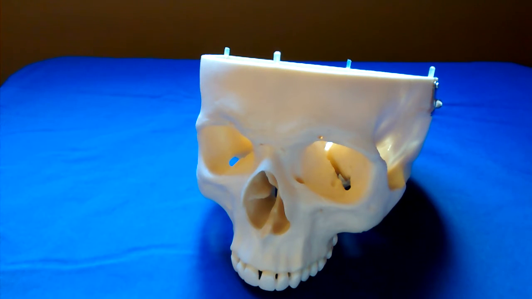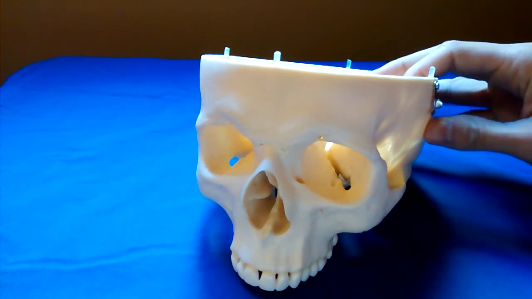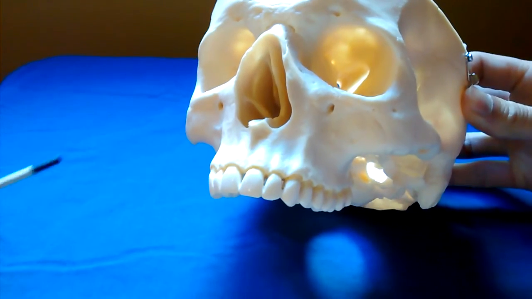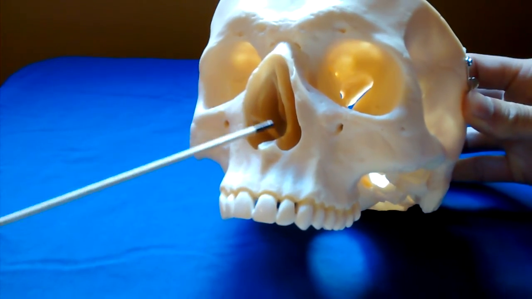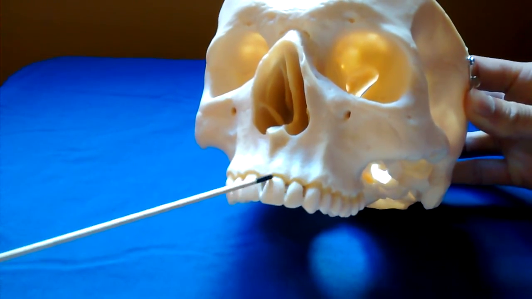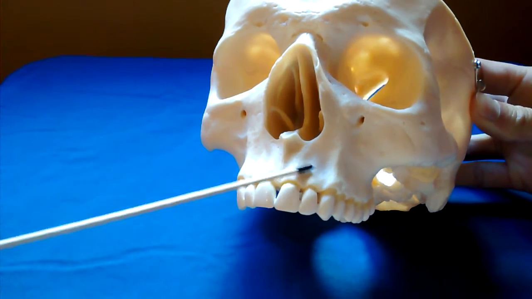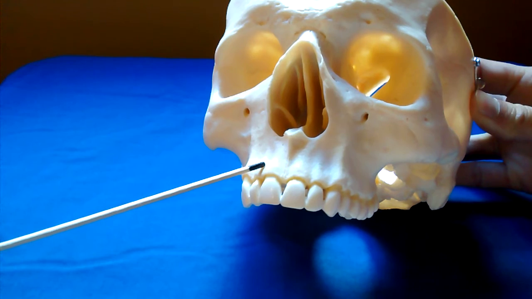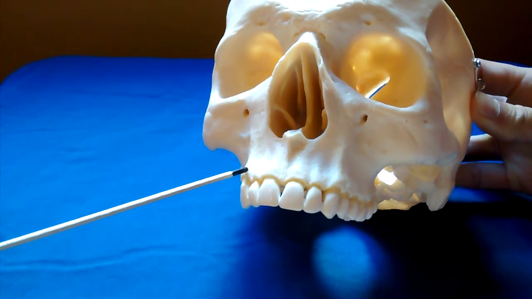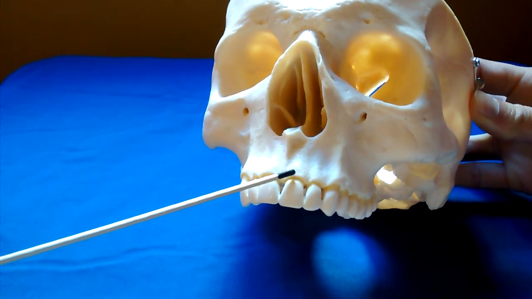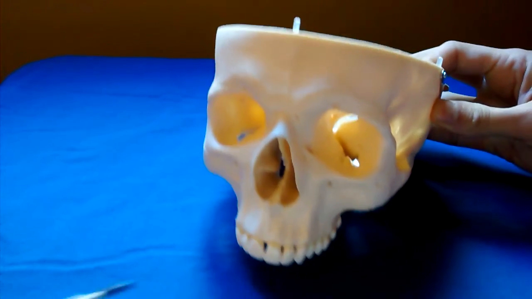The maxilla, as well as the mandible, has an alveolar process for each tooth, where the teeth are found in sockets called alveoli. The alveolar margin is the bony ridge of the maxilla that holds the alveoli of the teeth.